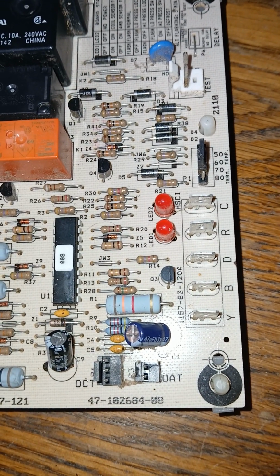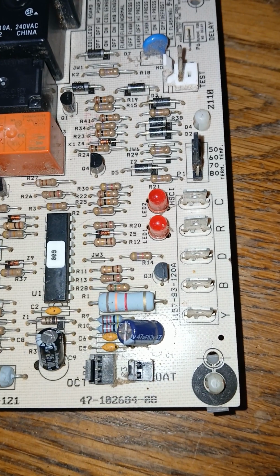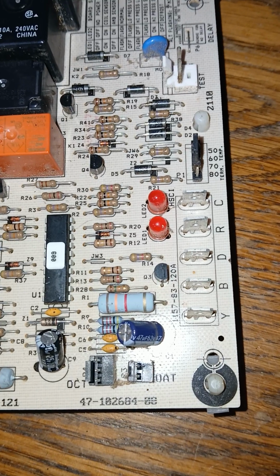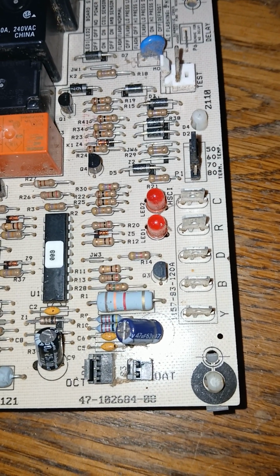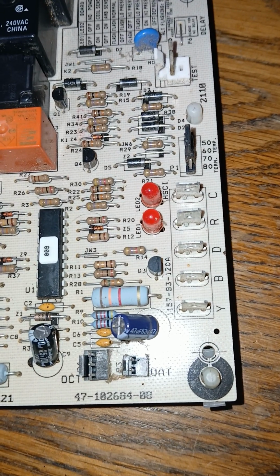It needs to make a 360-degree loop there. For instance, coming off the transformer, say if it's a 240 by 24 volts, one normally would have a red and a common.